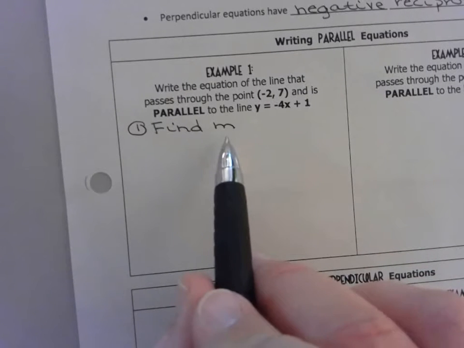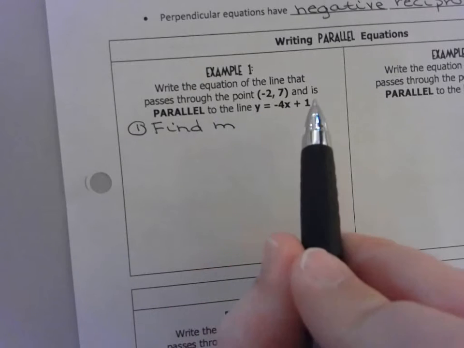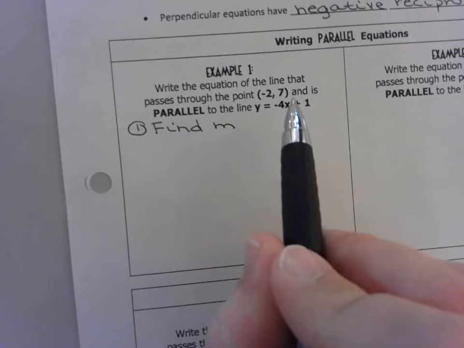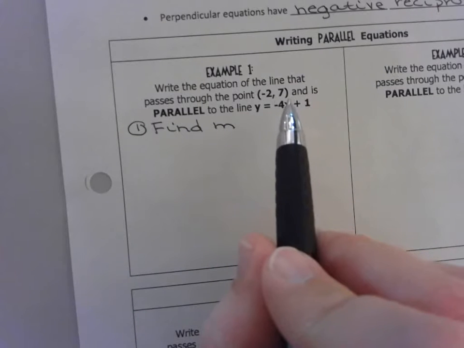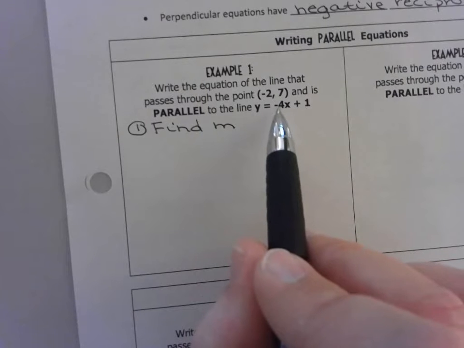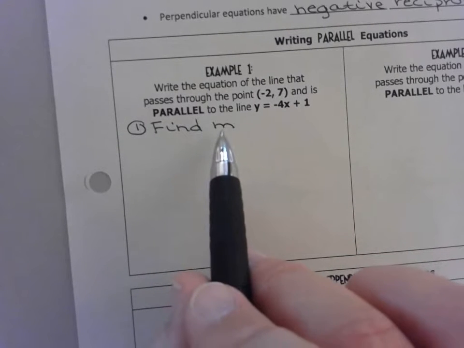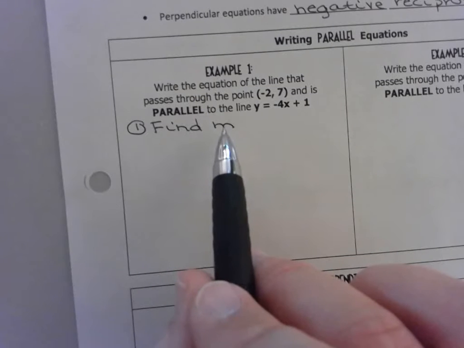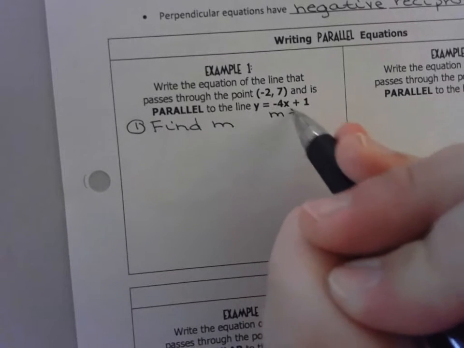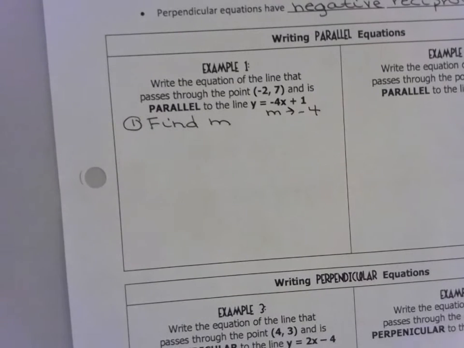If I want to find the slope of the equation that's parallel to this line, what's the slope going to be? 4. What's the slope going to be if my line I'm trying to write is parallel to this line? -4. Why do I know my slope that I'm trying to write is -4? Because it's in front of that. Two different lines. This line has a slope of -4. But why is the line I'm trying to write that's parallel to that line also -4? Because it's the same.